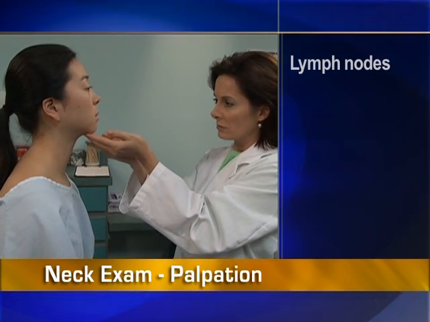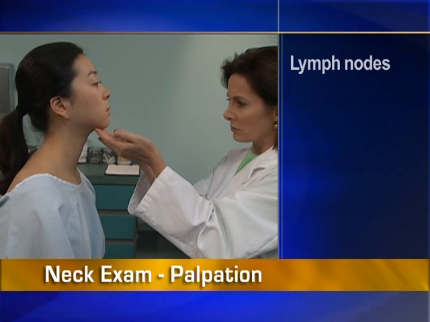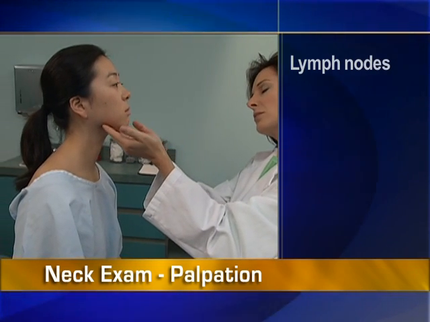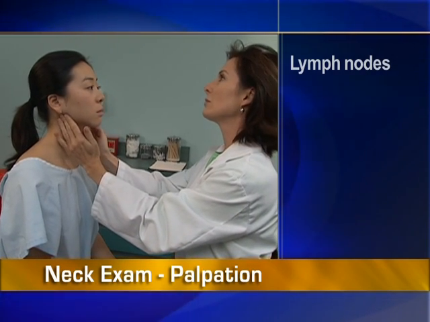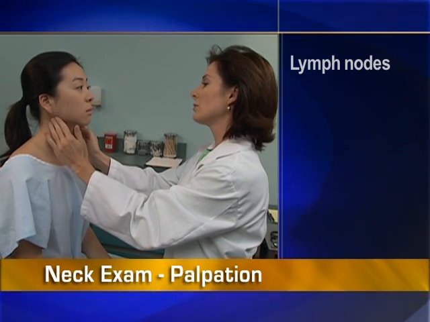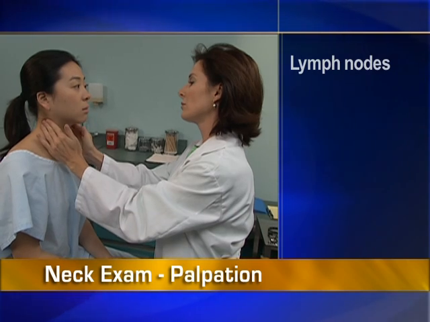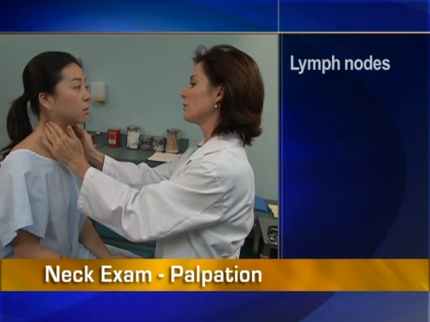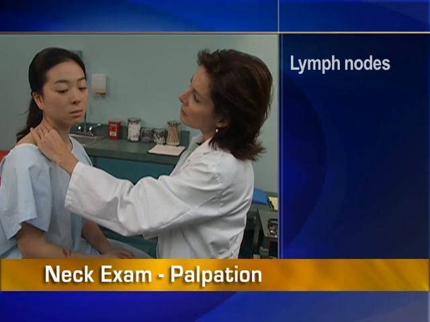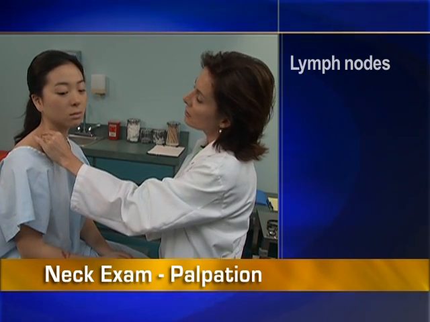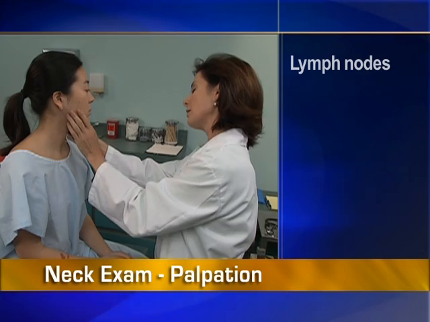submental nodes, submandibular nodes, jugulodigastric nodes, superficial cervical nodes, Okay, now turn your head just a little. Deep cervical chain, Okay, to the other side, please.